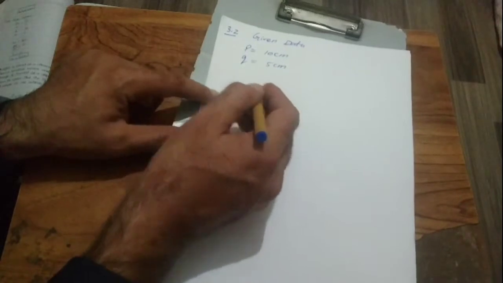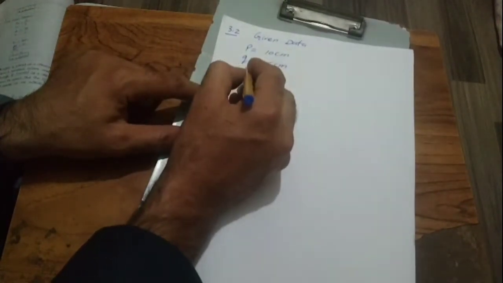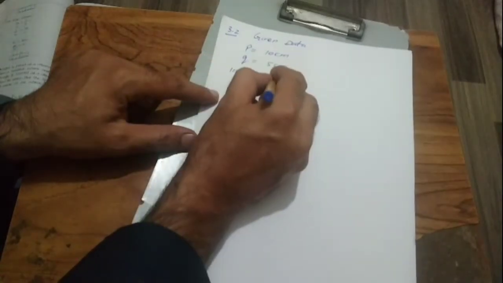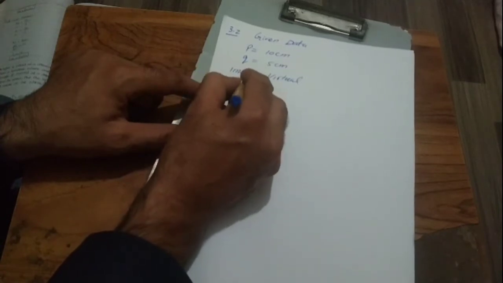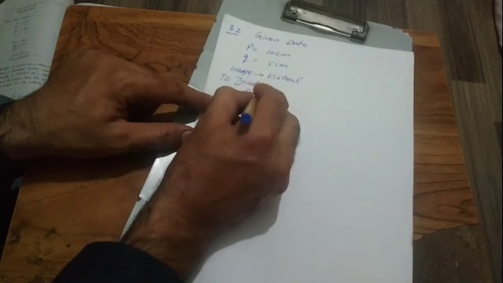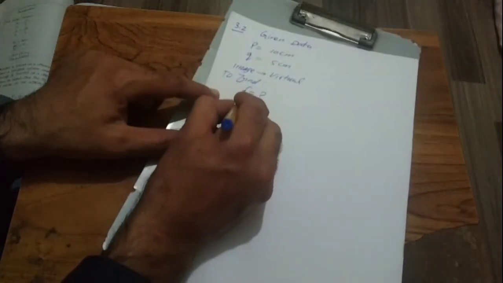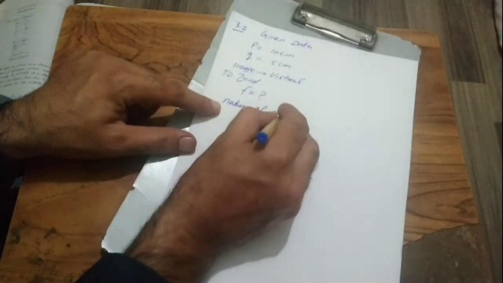Moreover, the image is virtual, remember. Now we are supposed to find two things. Number first, we are supposed to find F, and number second, the nature of mirror.